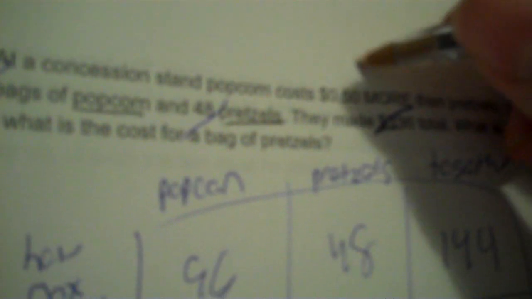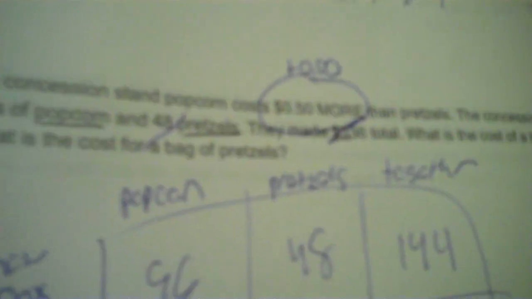Now, there is a value that helps me fill this out. It's 50 cents more. That means plus 0.50. But you don't just put that in any box you want. It says popcorn costs 50 cents more, so popcorn is plus 0.50. Now, when I'm able to put that plus, that means I don't need a y.